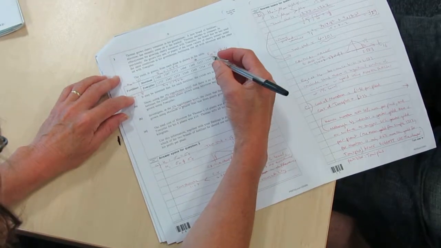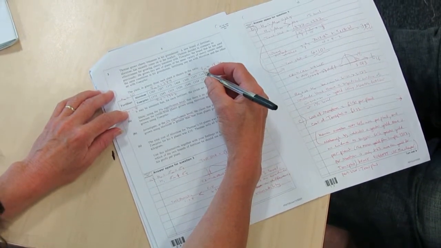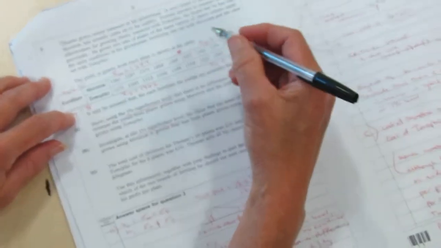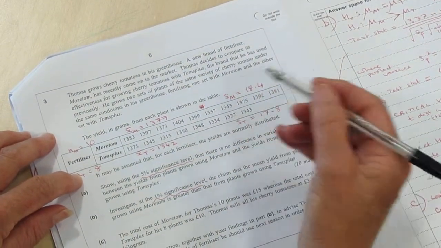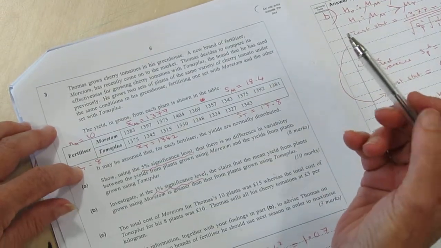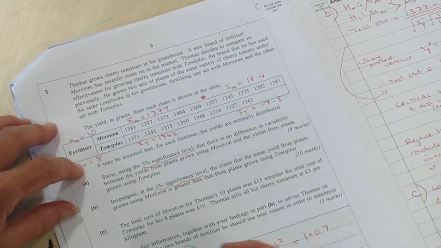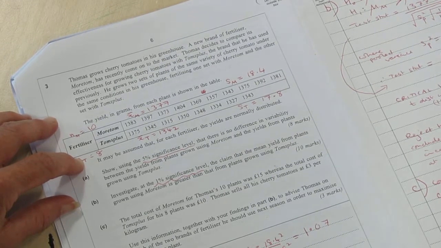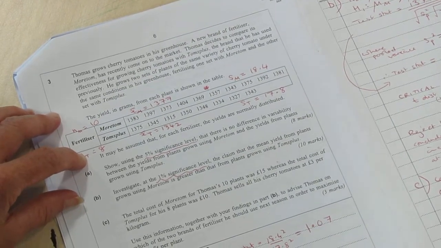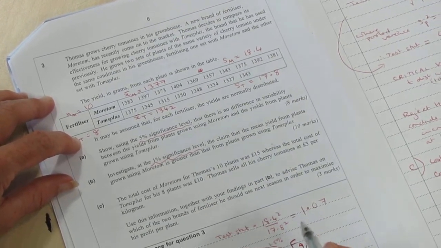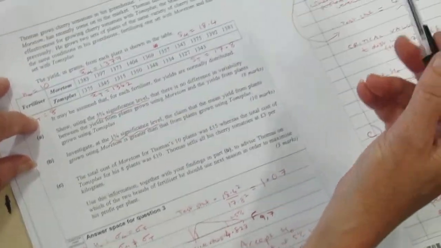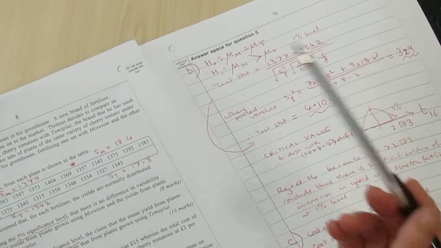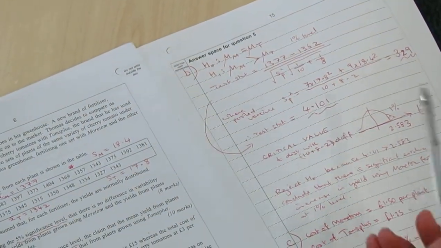Okay, this is SSO 5, 2013 question 3. We're going to use it to demonstrate use of the graphical calculator where appropriate, answering questions where you need to use a hypothesis test for the difference between two variances, a hypothesis test that's using the F test, and for the difference between two means where the sample's small, which requires the T distribution.